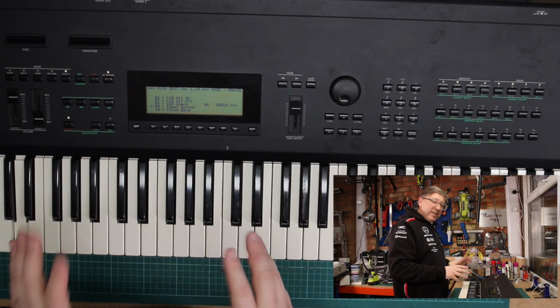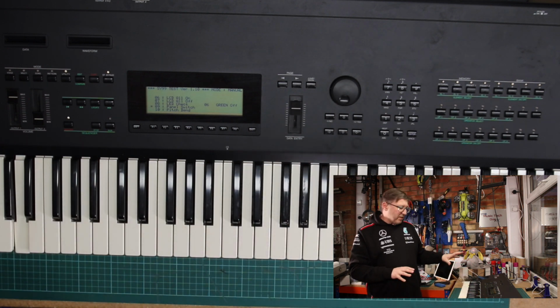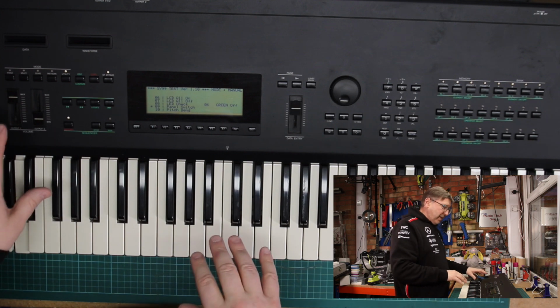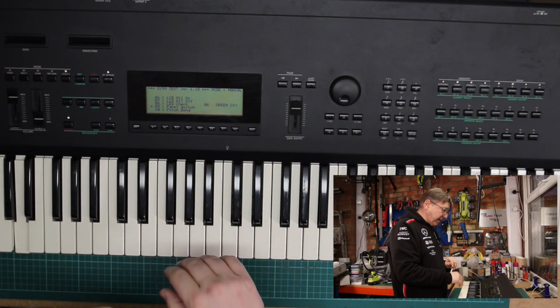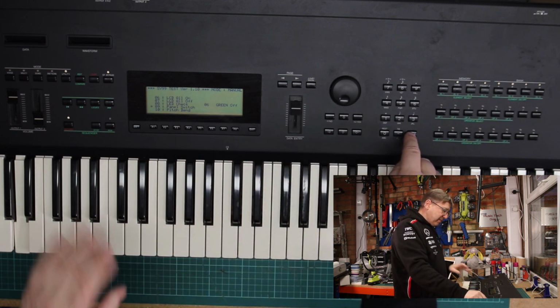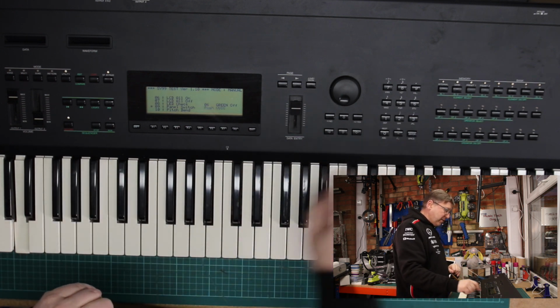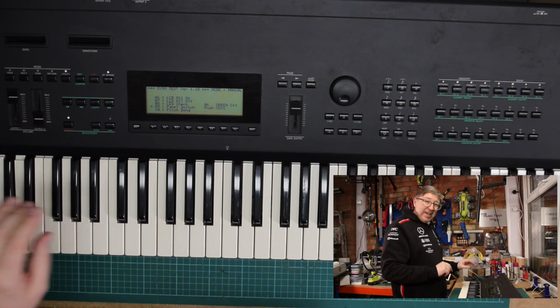The next one, and this is another good one, especially if you think you've got some issues with the panel in terms of you're pressing the switches and nothing's working. This is the panel switch test, and this one will go through, and it is laborious.